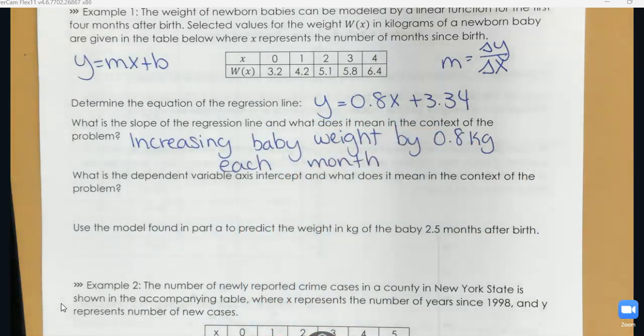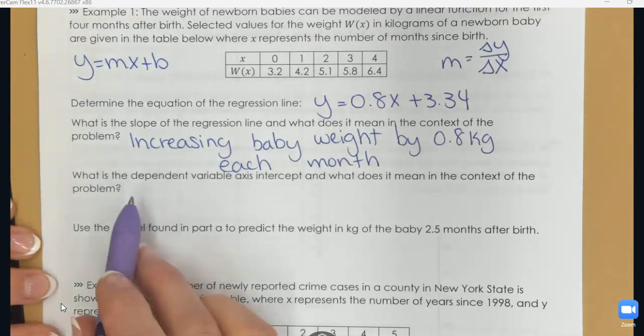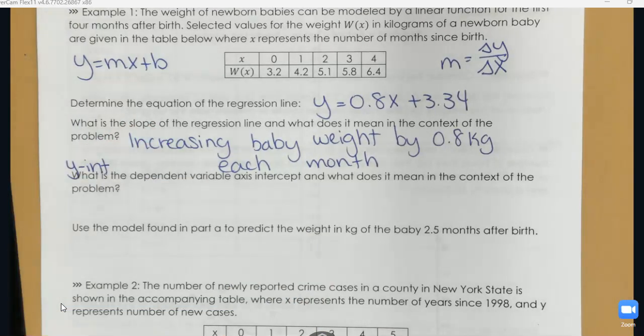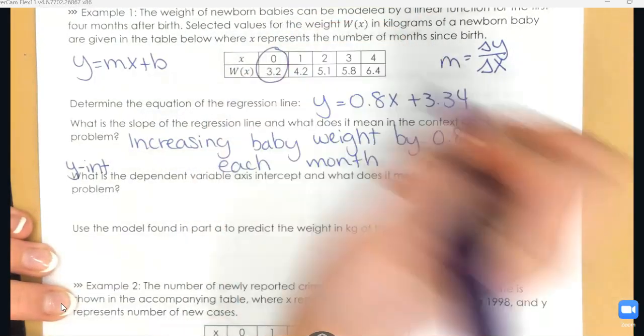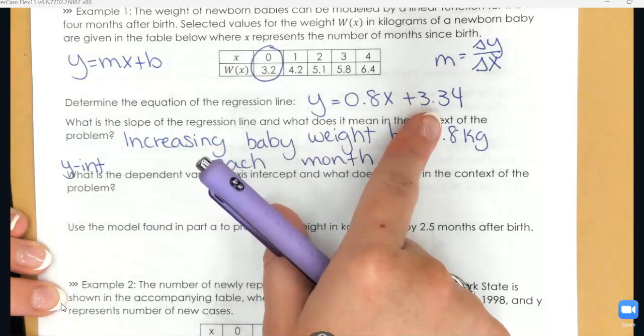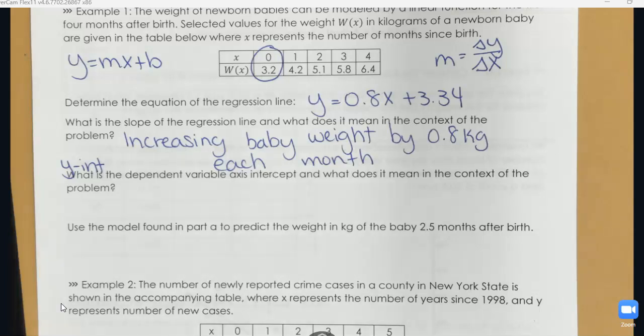So the next question says, what is the dependent variable axis-intercept? Well, if you think about independent and dependent variables, the y is your dependent variable. So what this is asking for in a very long-winded way is, what is your y-intercept and what does it mean? Well, remember, your y-intercept is when x equals 0, so I can see that on my table here, or if I plug 0 in for x, I could find it with my regression line, and I would get 2 different values, but either way they would be representing the same information, which is the weight of the baby at 0 months or birth.